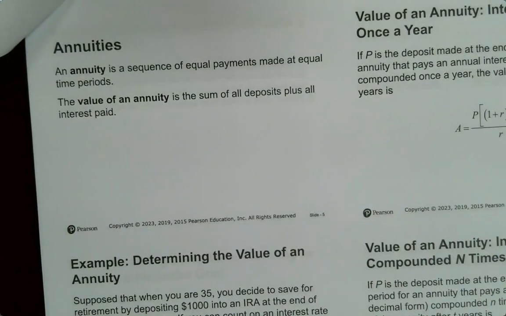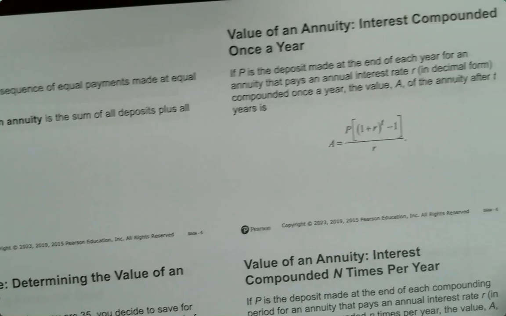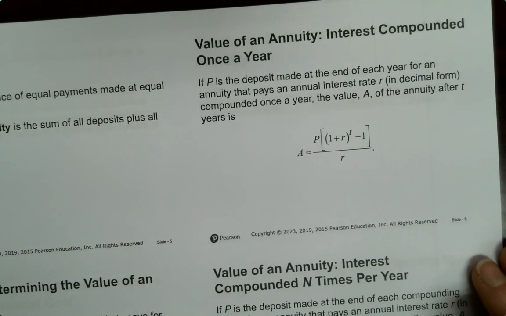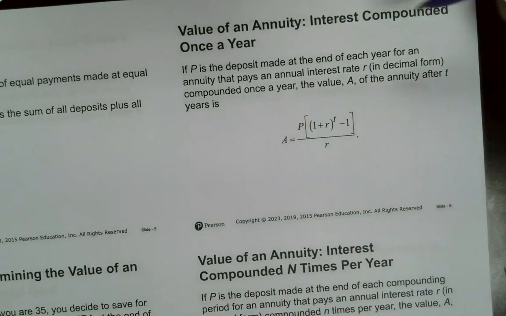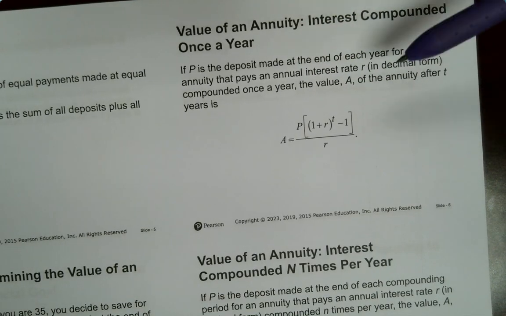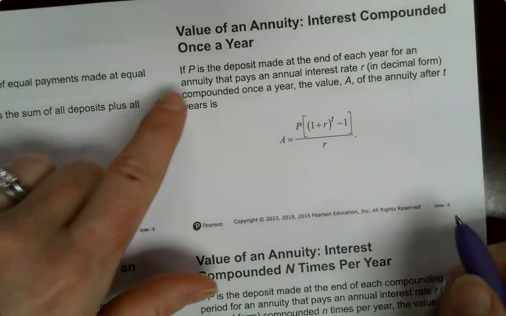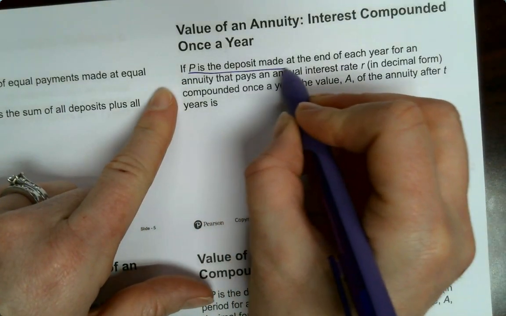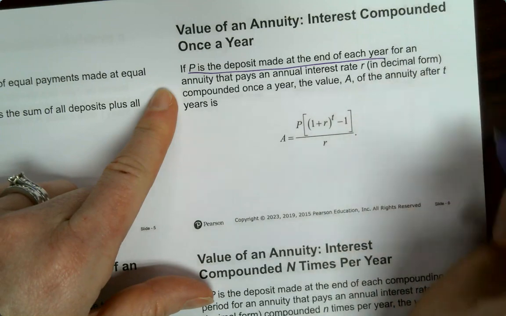Let's talk about what an annuity is. An annuity is a sequence of equal payments made at equal time periods. The value is the sum of all deposits plus the interest paid. So you are earning interest off of an annuity. So here is a formula to find out the amount of money that is in the account or in the annuity after T years. So P is the deposit made at the end of each year.